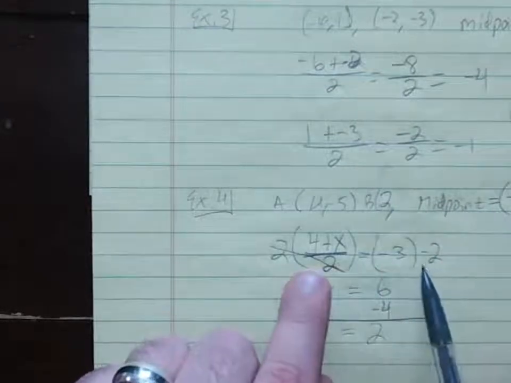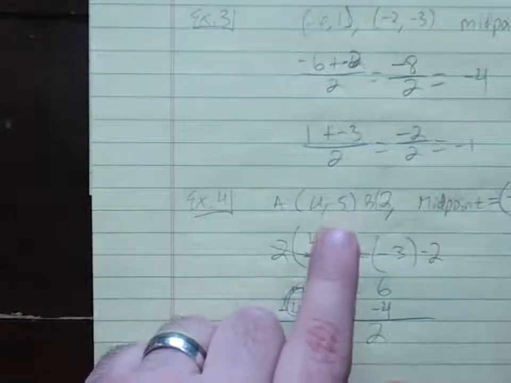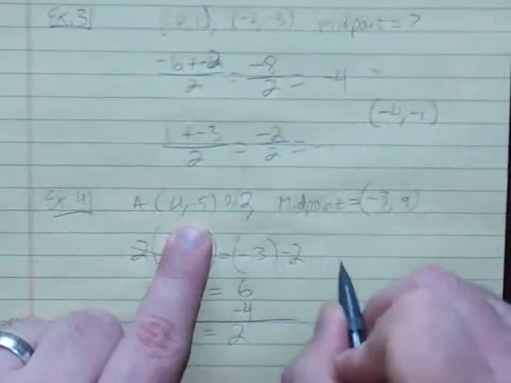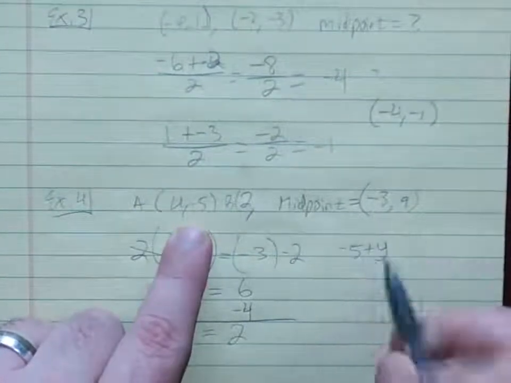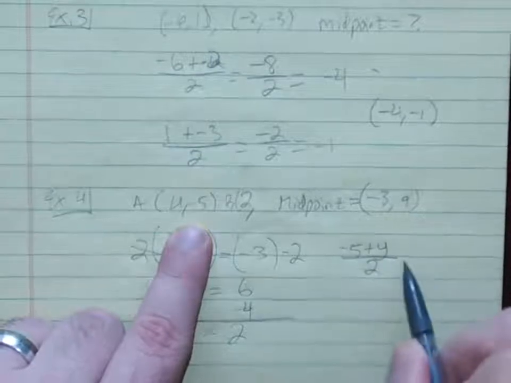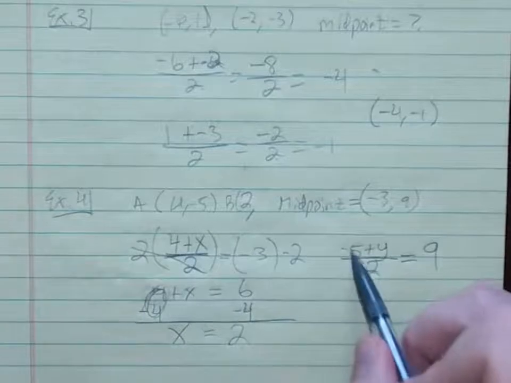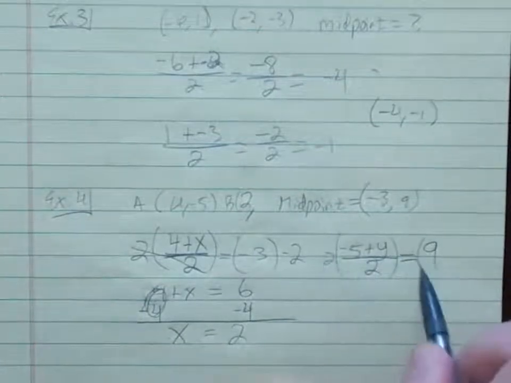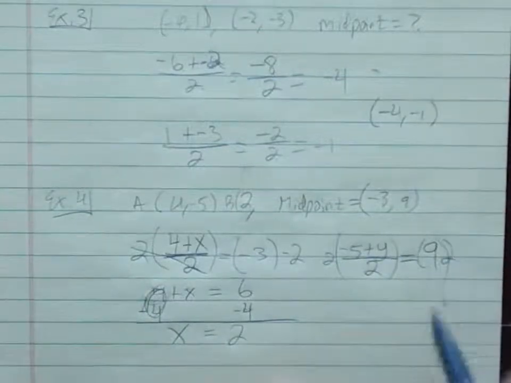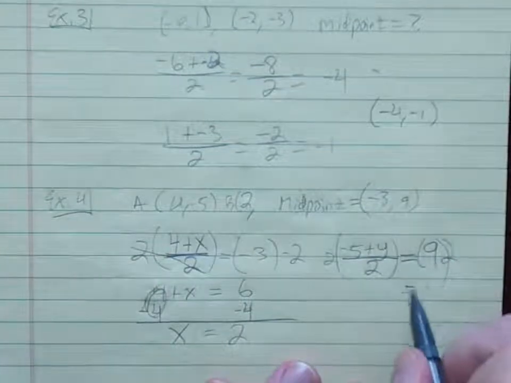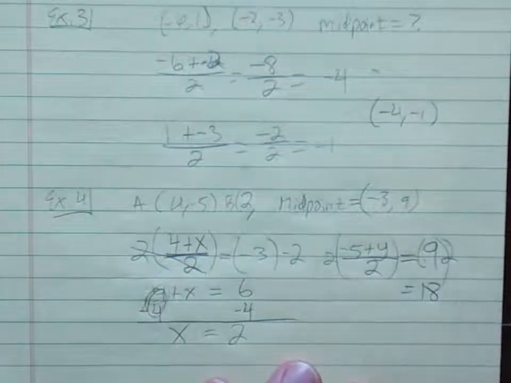We're going to do the same thing with the y's. So to get 9, we took negative 5, we added it to some y value we don't know, and we divided by 2. And that gave us 9. I'm going to do the same thing. I will multiply both sides by 2. Helps if I make it say what I'm saying, right? 9 times 2 is 18.